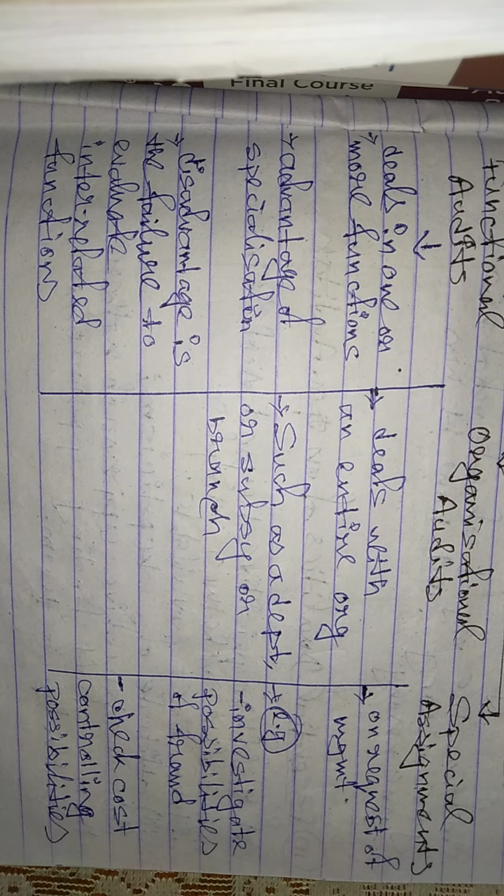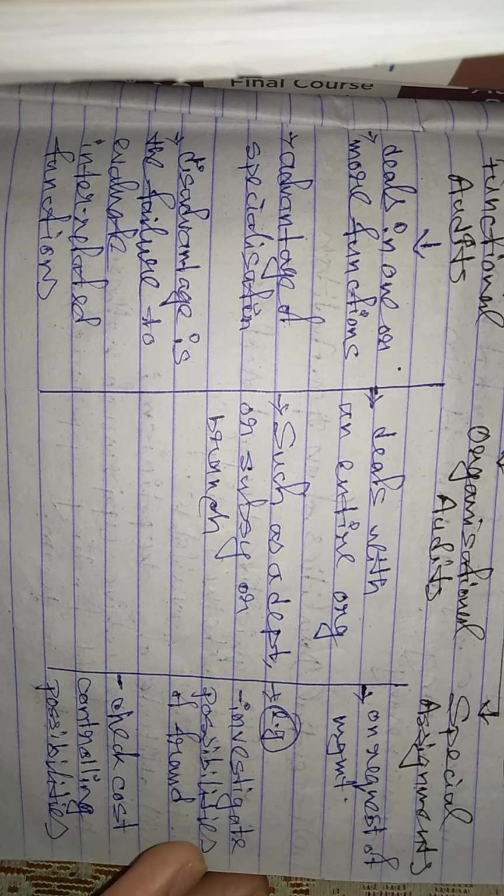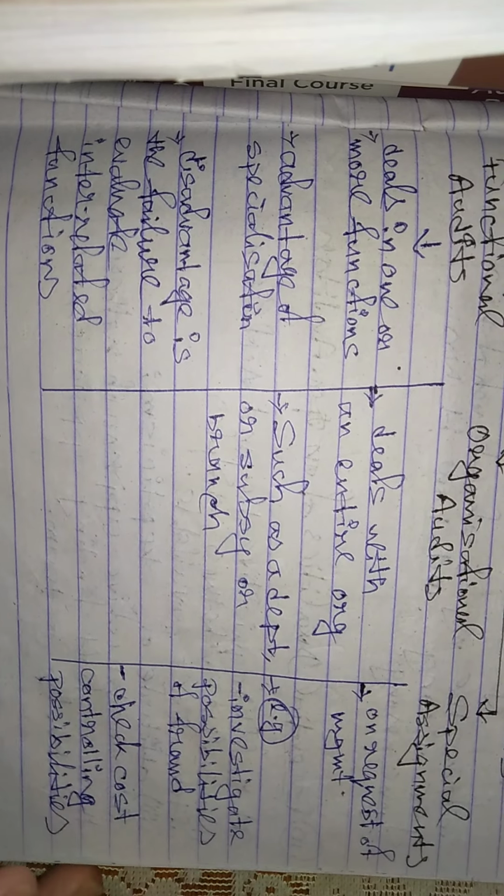There can be innumerable examples, which you can refer from your audit book or ICAI material. The next question is not really important. I will just go through it once: objectives and scope of operational audit, just for understanding.